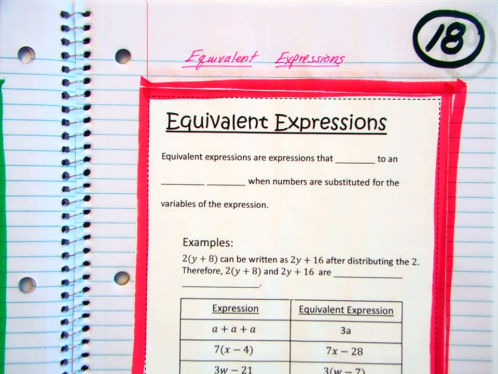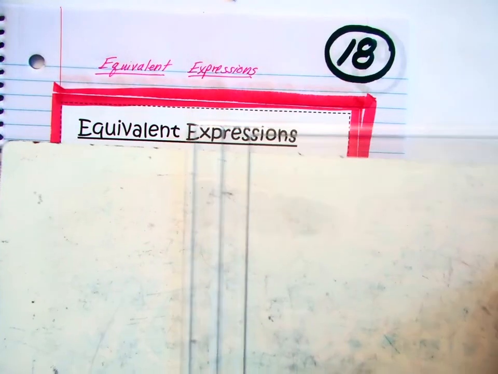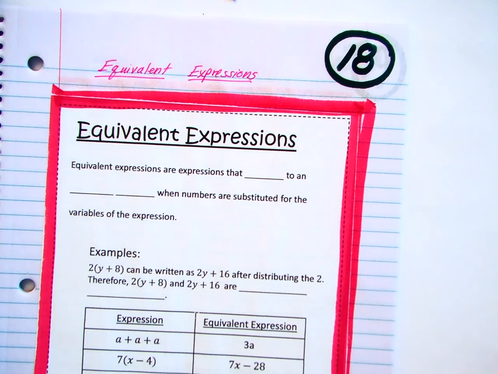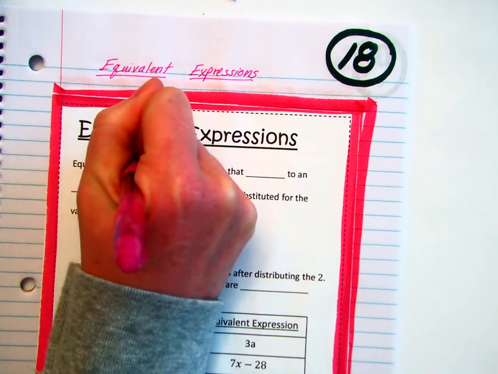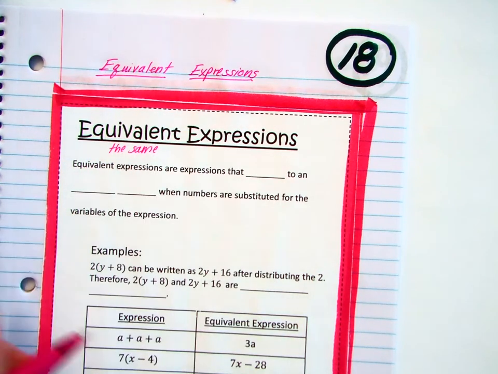Now, in order to properly show you equivalent expressions, I'd like to do a quick demonstration first. Equivalent expressions means they're the same. The value would be the same. So let me start out with some algebra tiles to show you what I'm talking about. Let me use an easy example so I don't have to use a ton of tiles here.